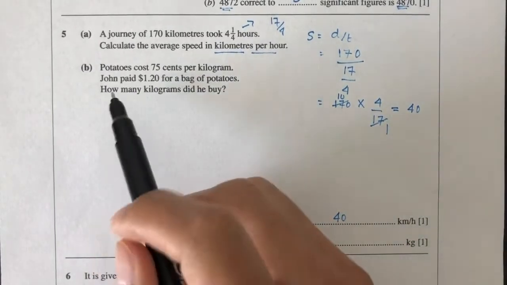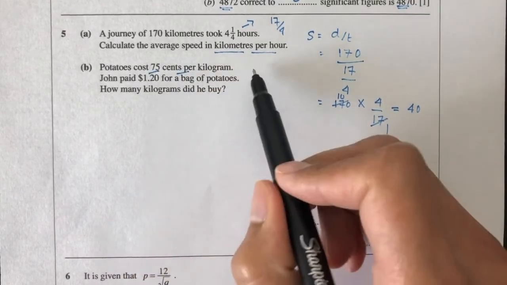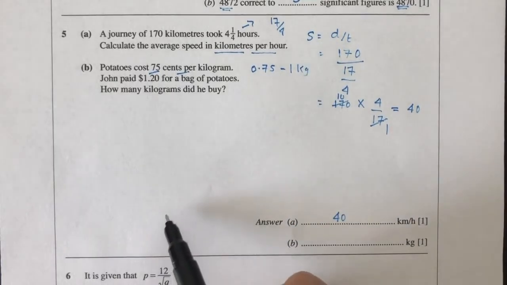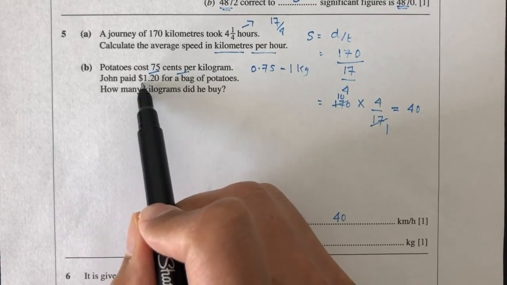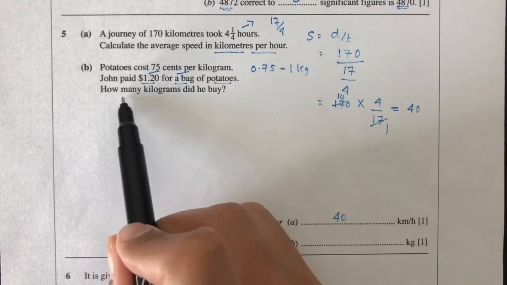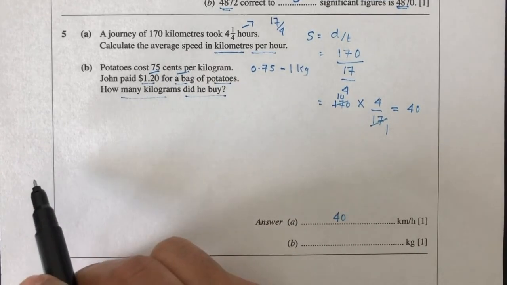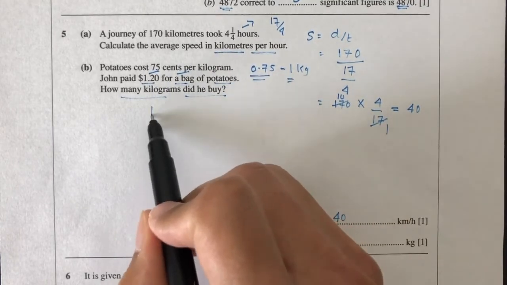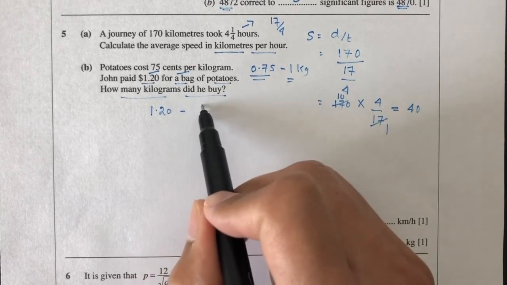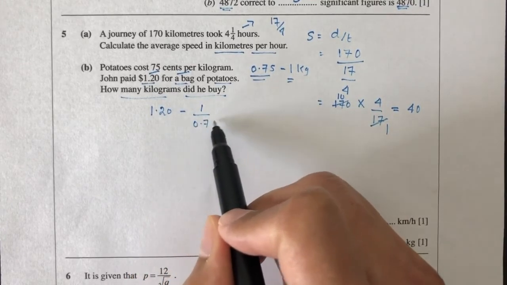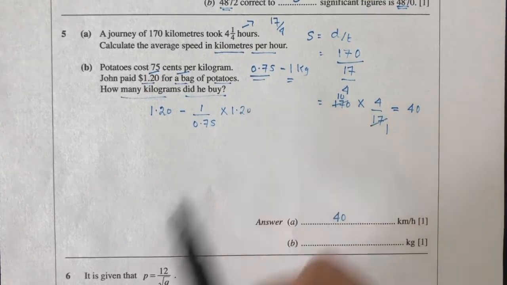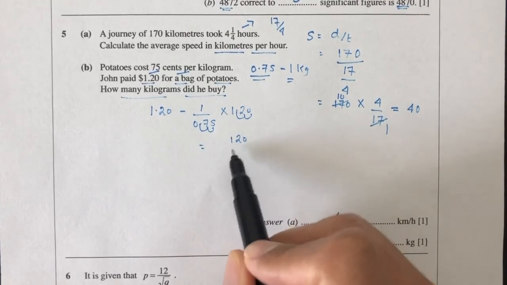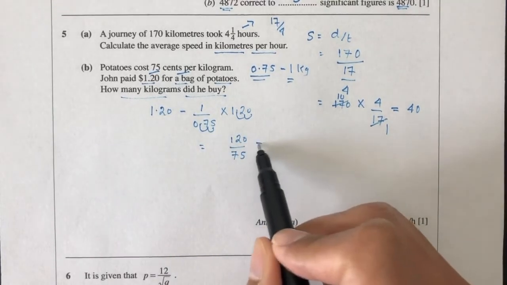Now for part B, potatoes cost 75 cents per kilogram, so 75 cents for 1 kg. Now, John paid $1.20 for a bag of potatoes. How many kilos did he buy? Okay, so we know that this is 1 kg. So for $1.20, how much would he get? He will get 1 kg divided by this times 1.20. So we can move 2 decimal places. We have to move 2 as well. We have 120 divided by 75.